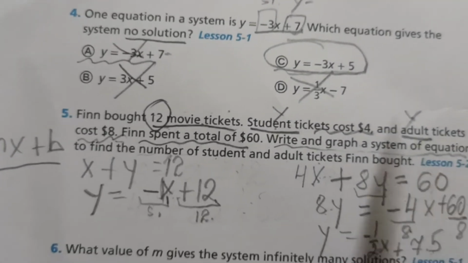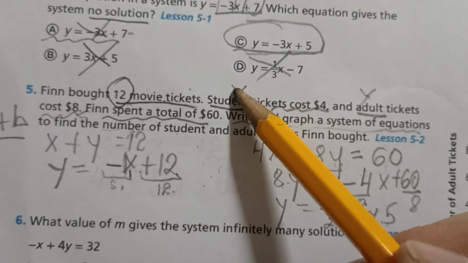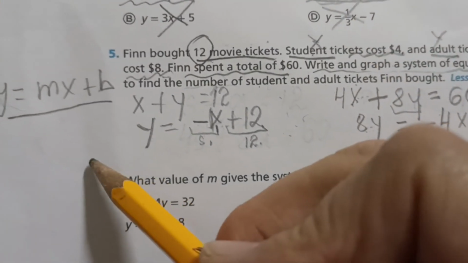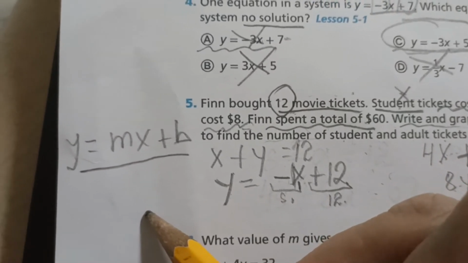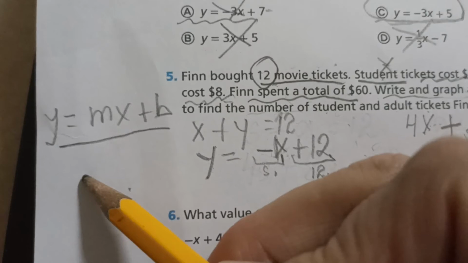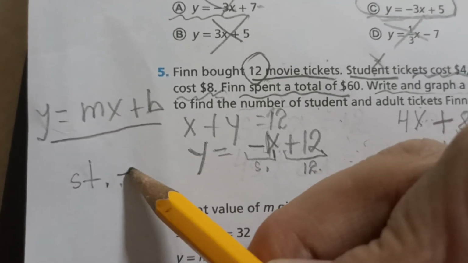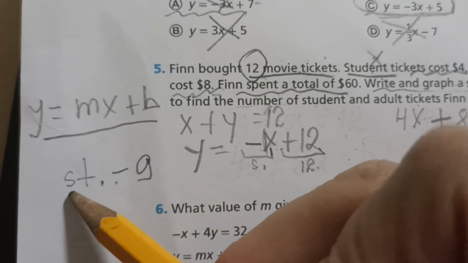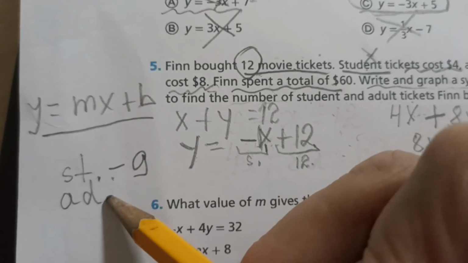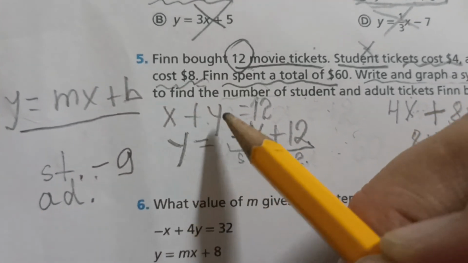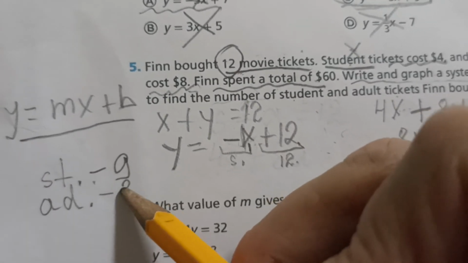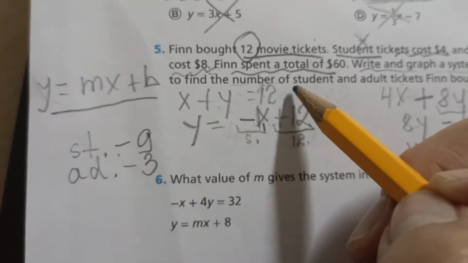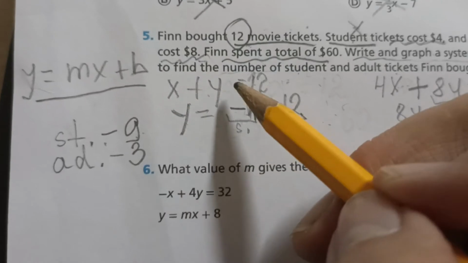Who was x? Students. So how many student tickets did he buy? Student tickets he bought 9, okay, and adult tickets, if 9 plus something equals 12, so 9 plus how many equals 12? Plus 3. Yes, we put that 9 into that equation.